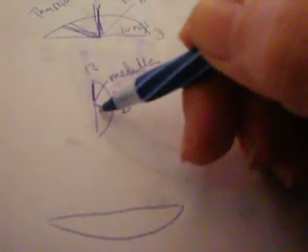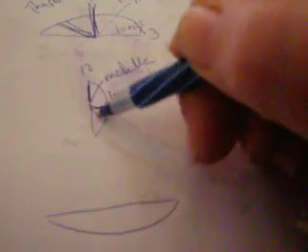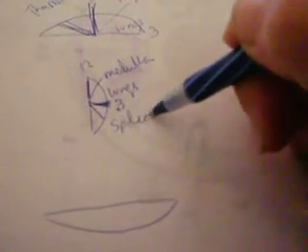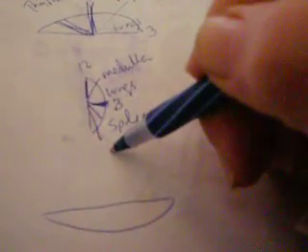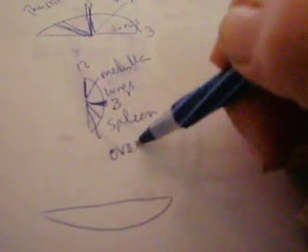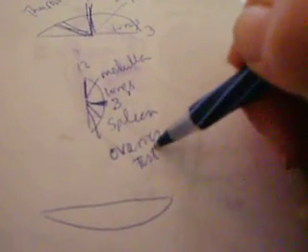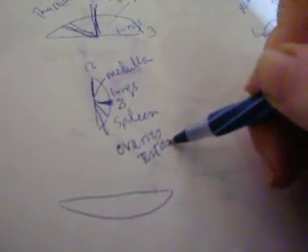And then, since we're on the left, at about 4 o'clock is going to be the spleen. 5 o'clock is the ovaries, testes, and I think that's it. Okay, so then we're going to do the right side.